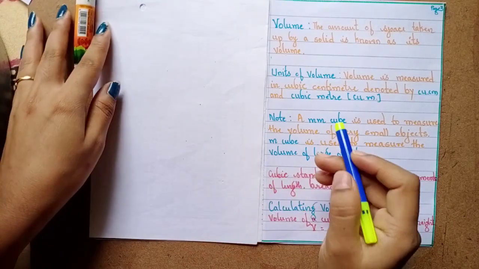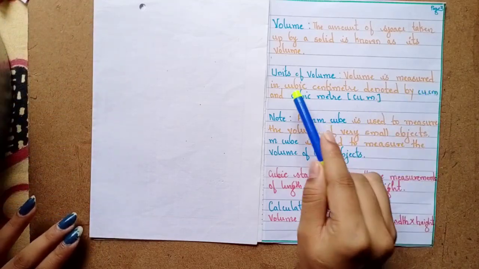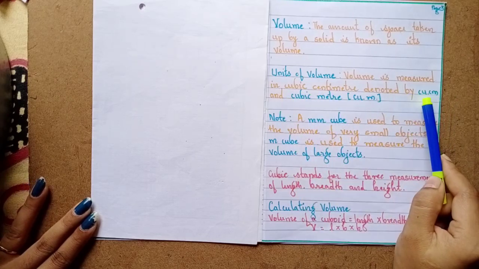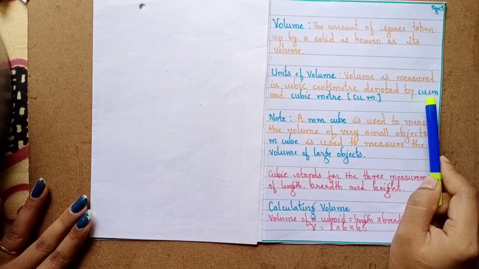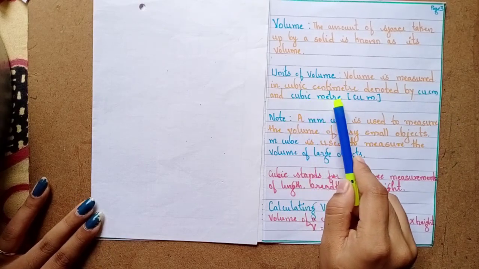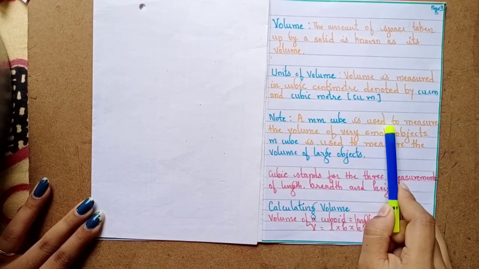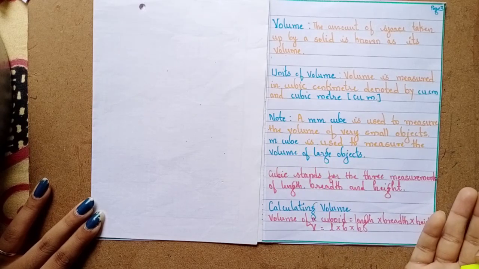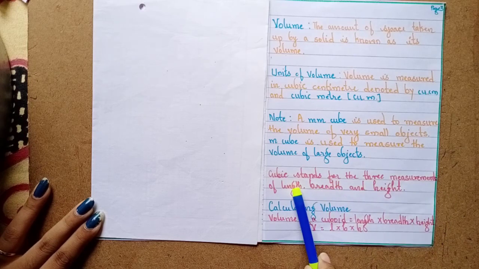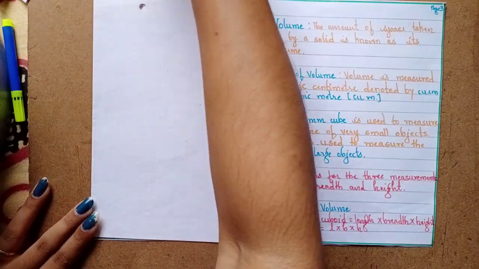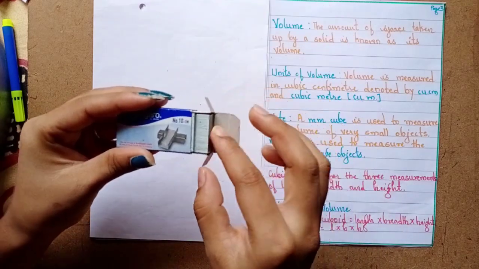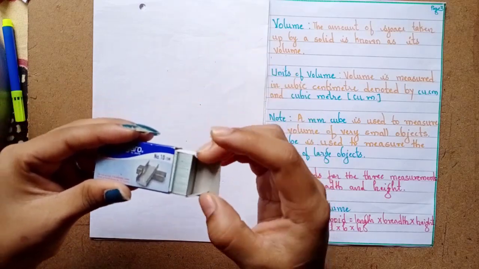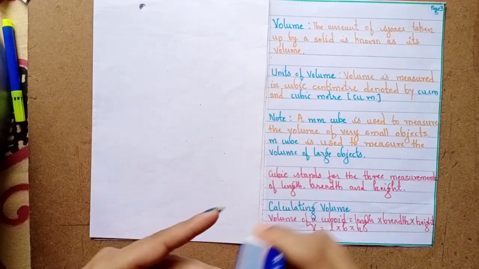Now we have various units of volume. Volume is measured in cubic centimeter. Cubic means 3, which can be written as cu centimeter. Cu represents cubic centimeter, and it can also be measured in cubic meter. Cubic millimeter is used to measure the volume of very small objects, and cubic meter is used to measure the volume of large objects. Cubic stands for 3 measurements, that is length, breadth and height, isn't it? So when we are keeping things in this box, it has a length, a breadth and a height. Therefore we have to measure all the sides: length, breadth and height. So that gives us the volume.